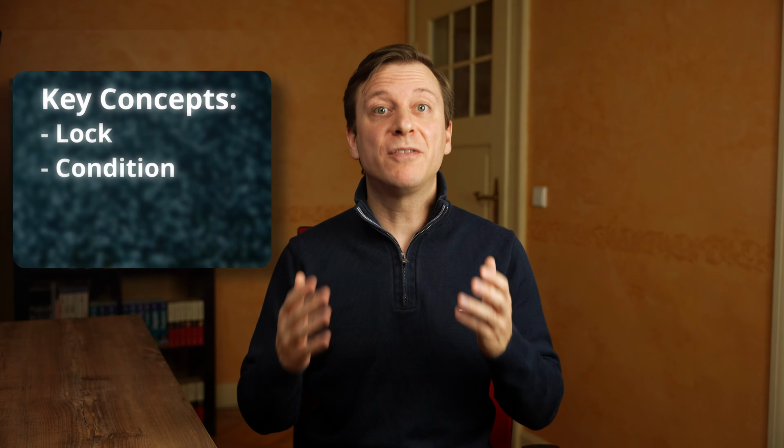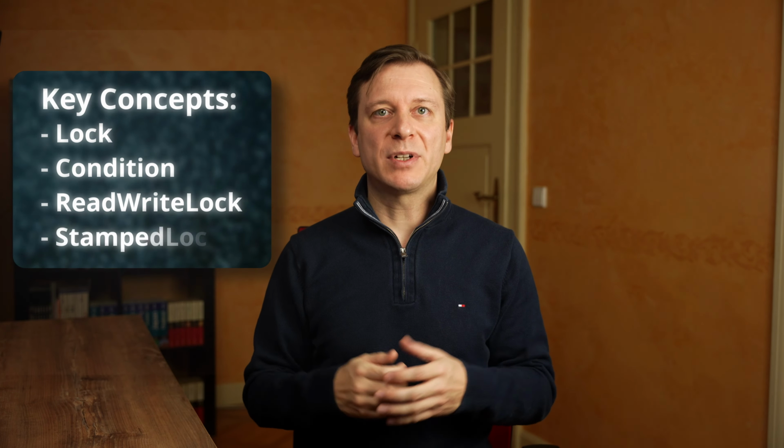Let's take a look at the key concepts. First, we have the locks. These are fundamental synchronization primitives that allow only one thread at a time to access a shared resource. Then we have conditions. These objects allow threads to wait until a specific condition is met before proceeding. We also have read-write locks. These locks permit multiple threads to read a shared resource concurrently, but only one thread to write to it at a time. Then we have stamped locks. These are more advanced locks that offer optimistic concurrency control, which can significantly improve performance in certain situations.